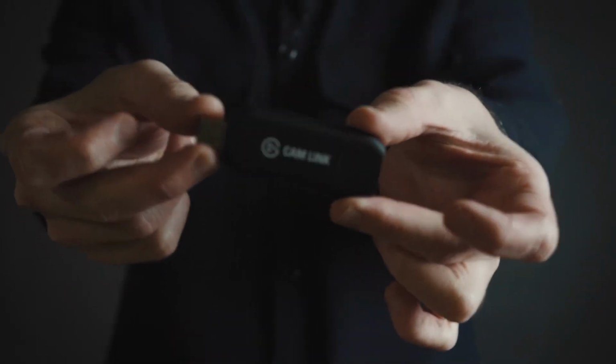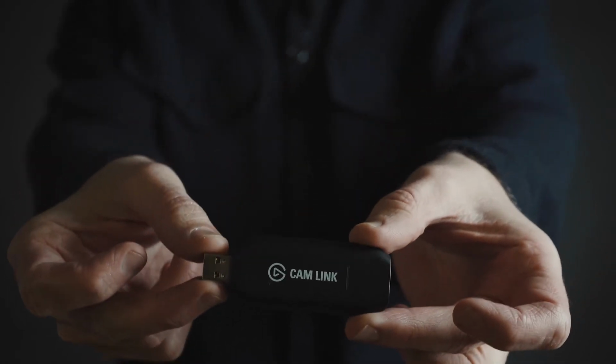To start with, you'll need what's called a capture card. Now, I use the Camlink 4K, and as the name suggests, it allows you to stream in up to 4K quality. However, I wouldn't necessarily recommend this, and I would prefer people to stick with 1080p, as this will require less bandwidth and will therefore be less likely to buffer or freeze during the stream.